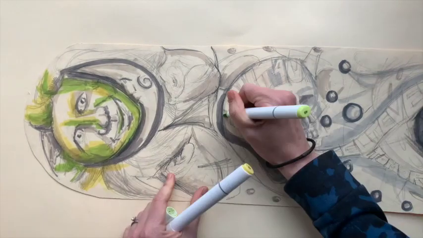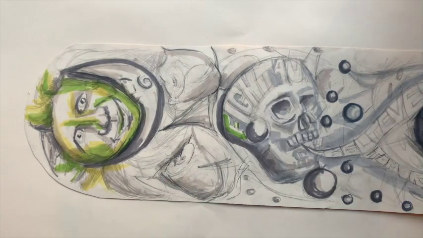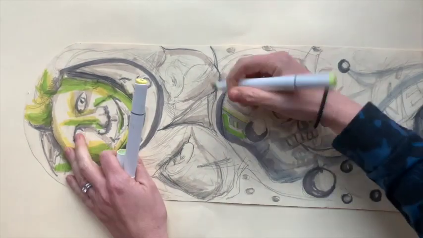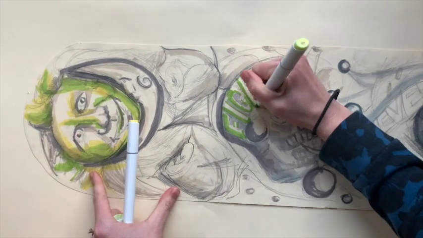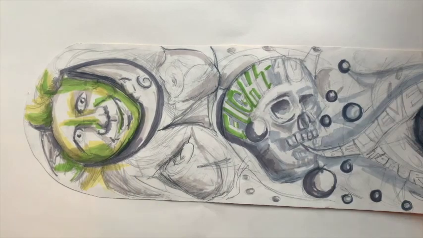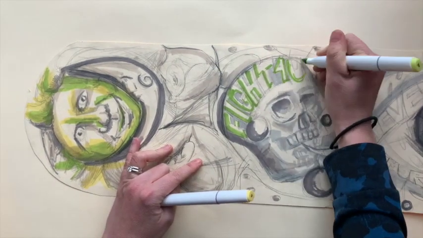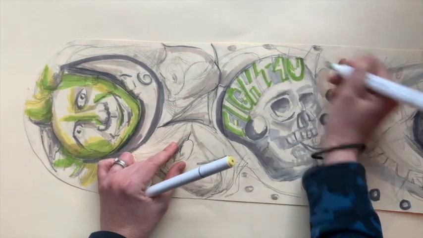I thought it was like a darker yellow, but it really was a green. And once I pulled away, I was like, oh, damn, that is green. But I thought, you know what, that's fine. I kind of like this bright green color anyway. So I'm going to put it throughout the board.